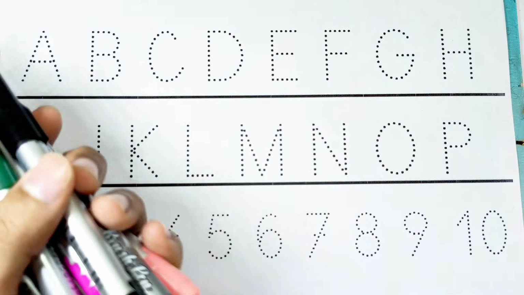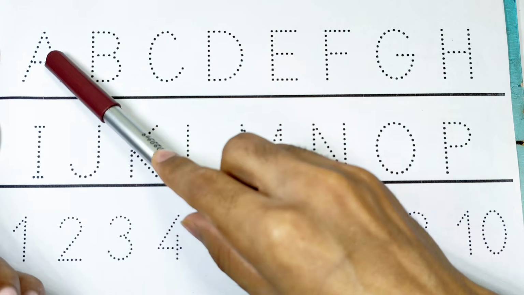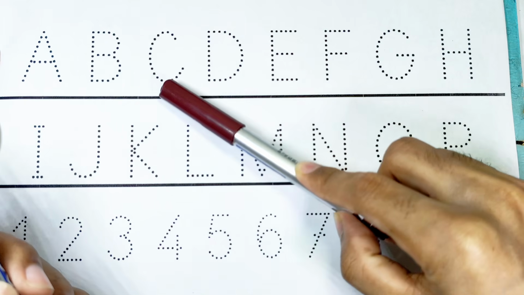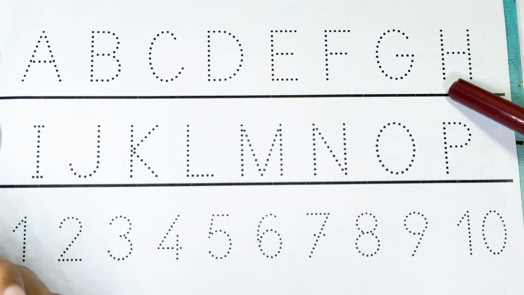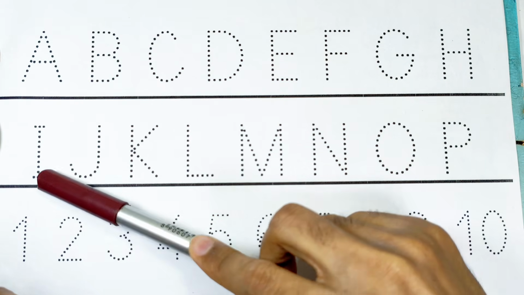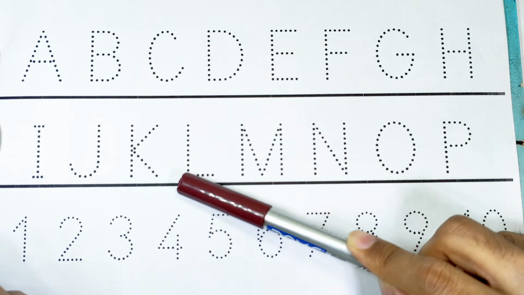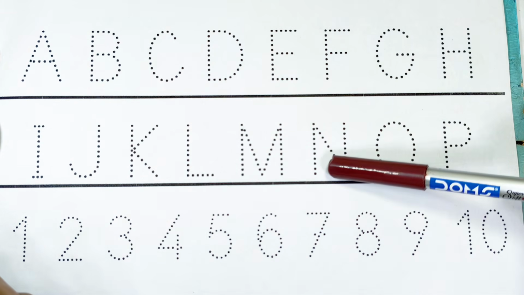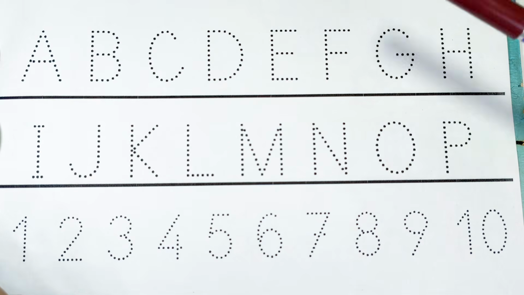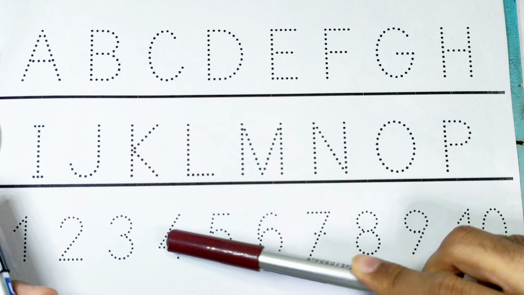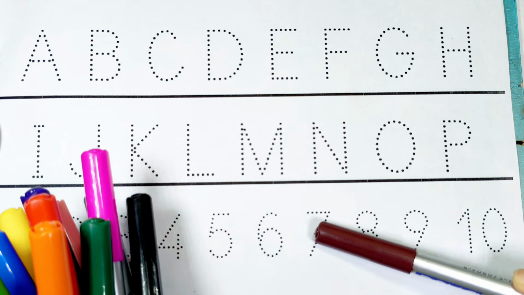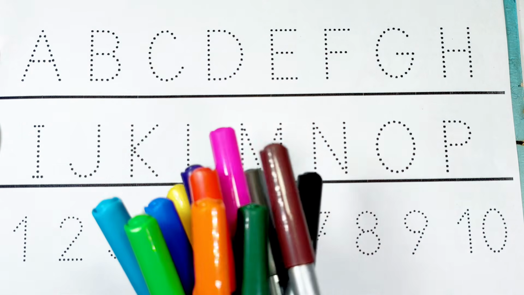Kids, today we draw capital letter alphabet A, B, C, D, E, F, G, H. The next one is I, J, K, L, M, N, O, P. The next one is numbers 1, 2, 3, 4, 5, 6, 7, 8, 9, and the last one is 10.